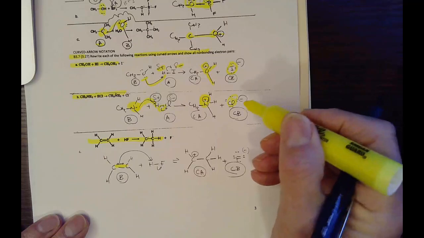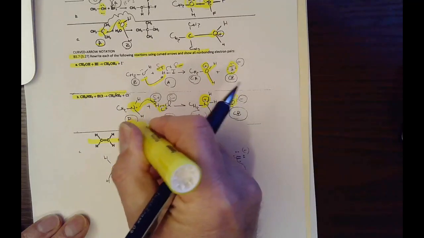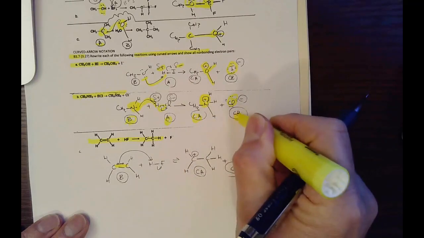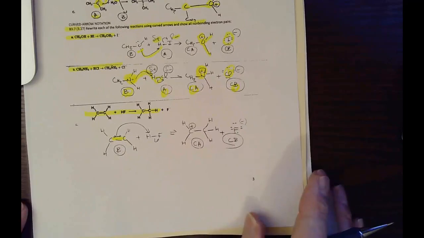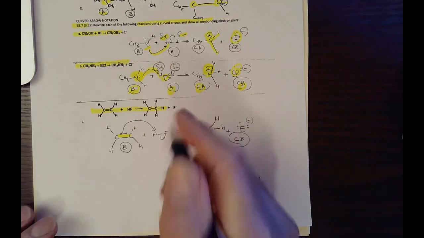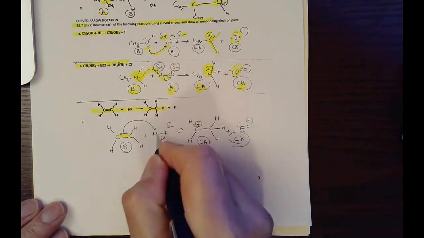So again, I didn't talk about it, but we have a base, we have an acid, we have a conjugate acid, and a conjugate base. The last but not the least is a double bond, a pi bond. So a pi bond is actually a base. And again, HF: fluorine is partially negative, H is partially positive.